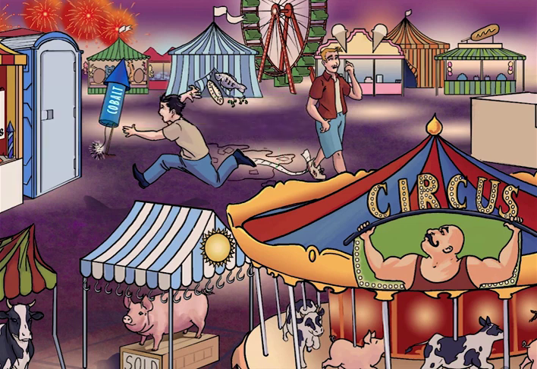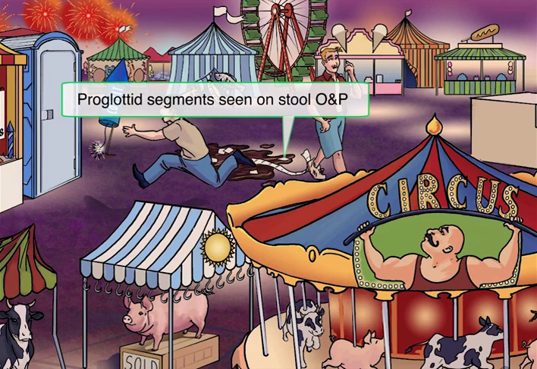Also, see how these individual squares of toilet paper are being broken off at the end and left in the mud? This is to illustrate how to diagnose a fish tapeworm infection. It represents the proglottid segments that break off and can then be seen in the stool O&P, which, in this case, the stool is the mud.